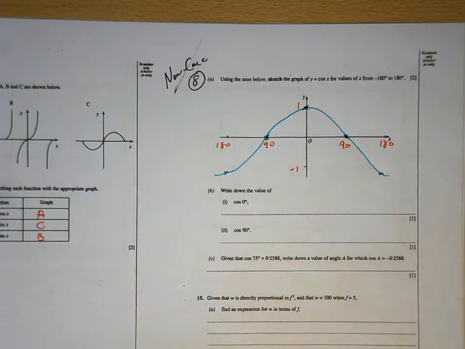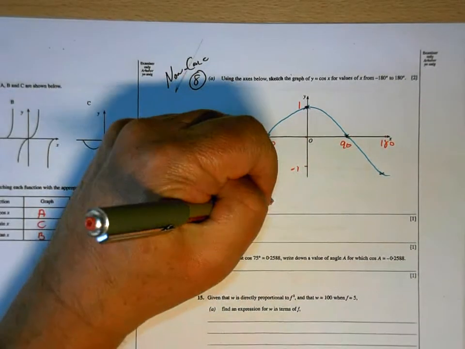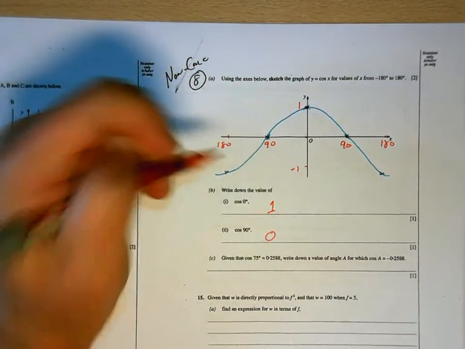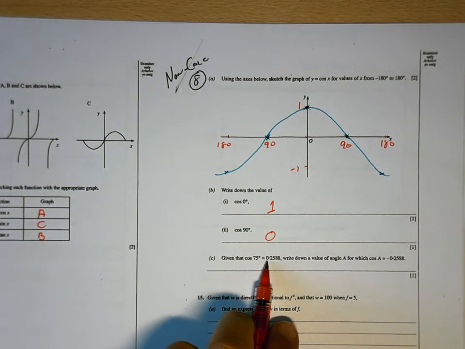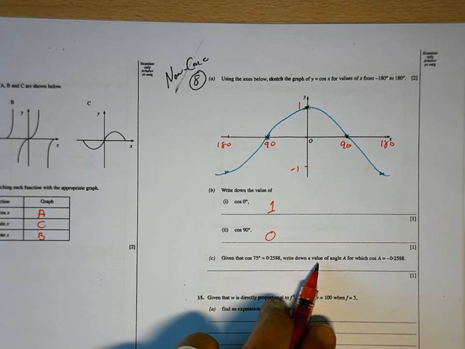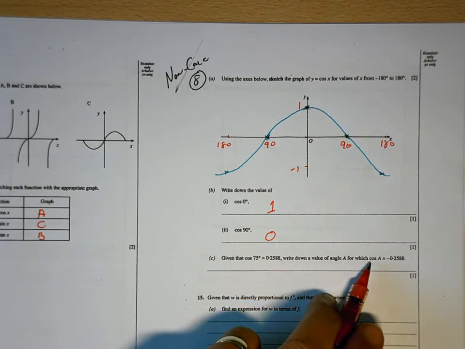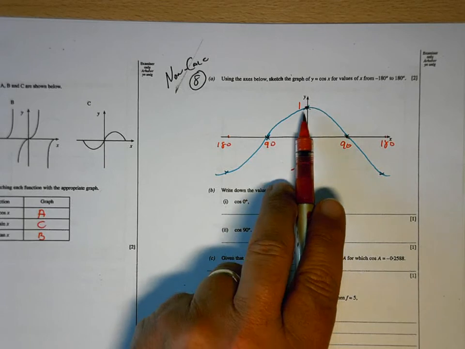Write down the values of cos of 0. Cos of 0, x is 0, cos is 1. Cos of 90, 0. Given that cos 75 is 0.2588, write down a value of angle A for which cos of A is negative 0.2588.